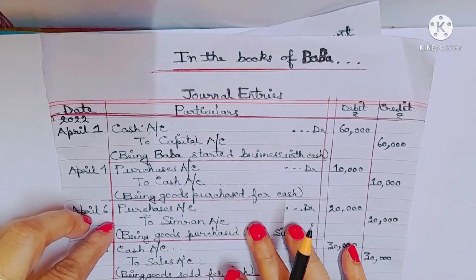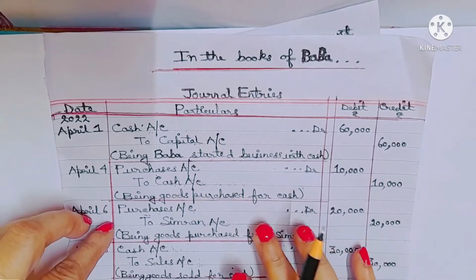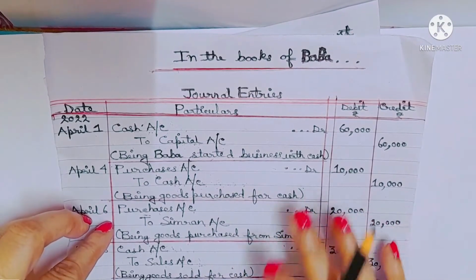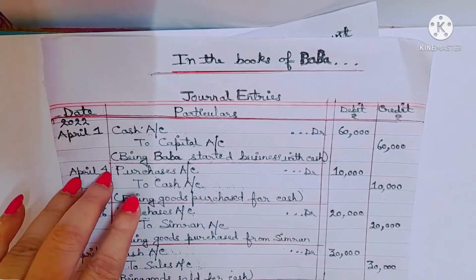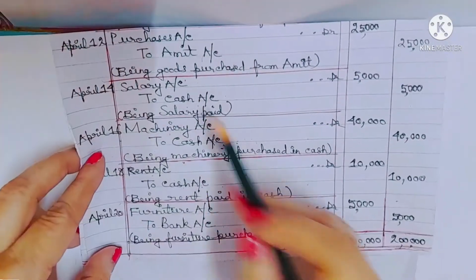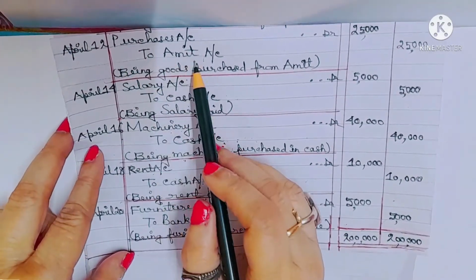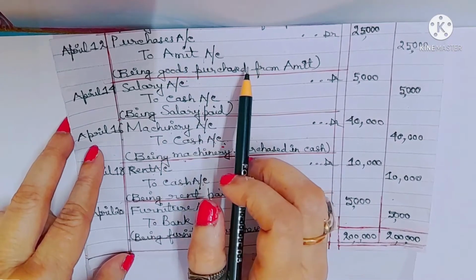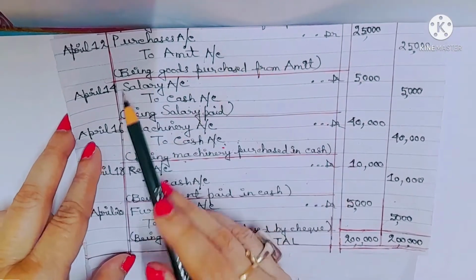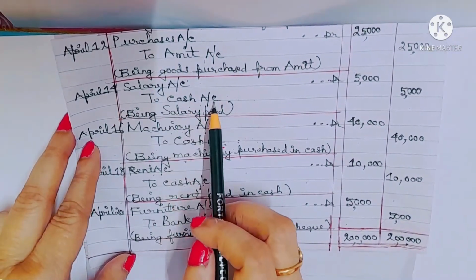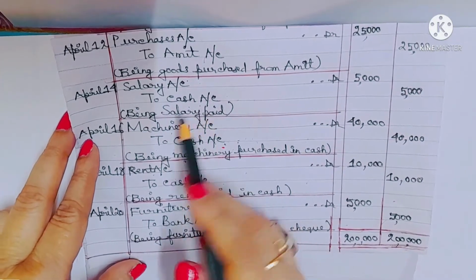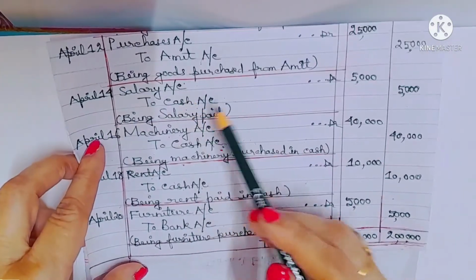When we're writing on the debit side, we'll start with to, and when we're writing on the credit side, we'll start with by. Okay, this is the rule. See, now on 12th April, purchases account to Amit. No cash transaction, so we won't touch. On 14th April, salary to cash. Cash account on the credit side. So you tell me. So salary will be on the credit side as well.